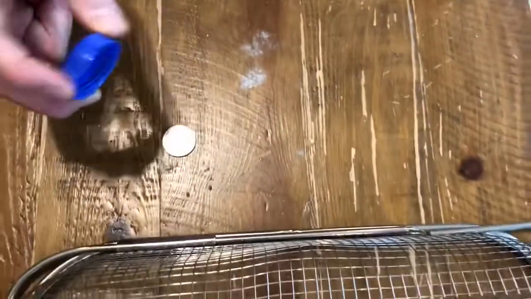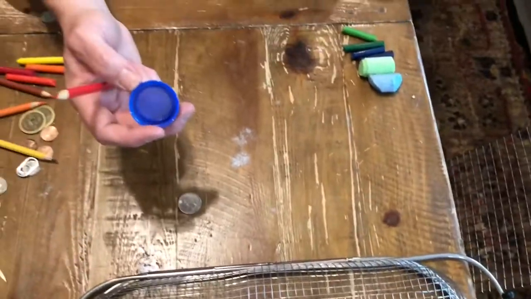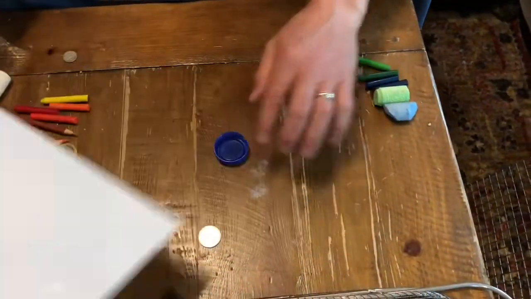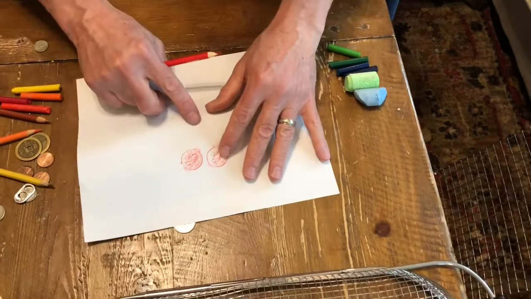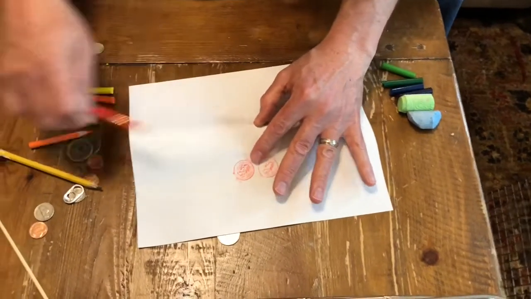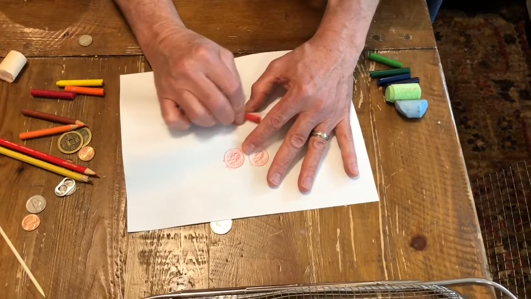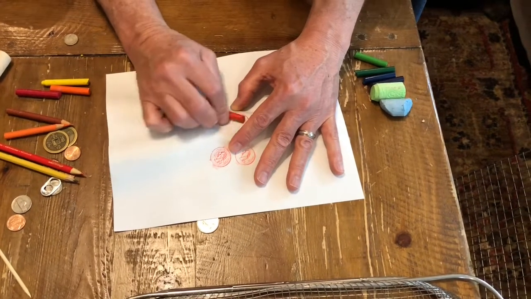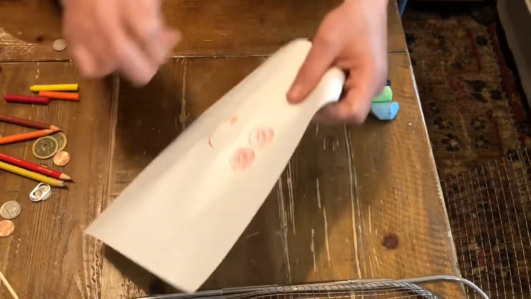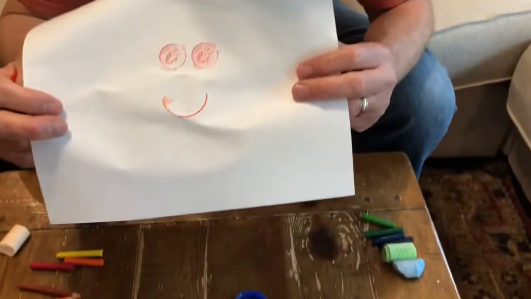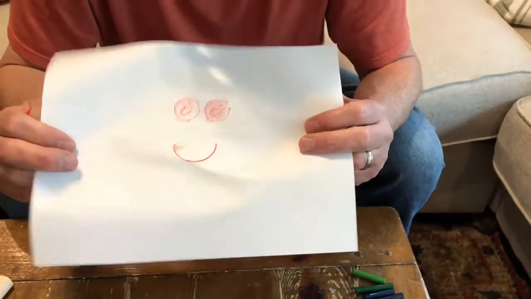I could take this bottle cap, this is from my recycling bin, from my milk, and I could simply find where I put it. I can feel where I put it, and then I could take a different color like this orange crayon, and I could do a rubbing just like that. And so quickly, I've just created a little friend here. Here's my little friend with two eyes and a smiley mouth.